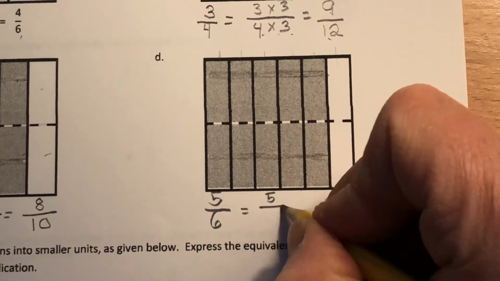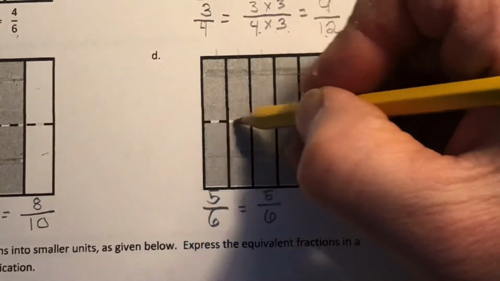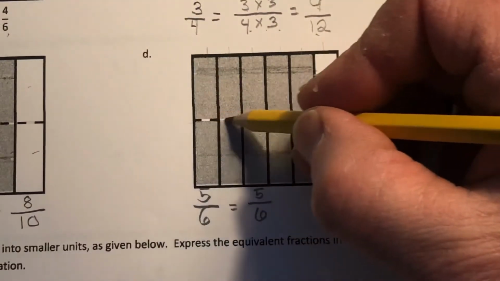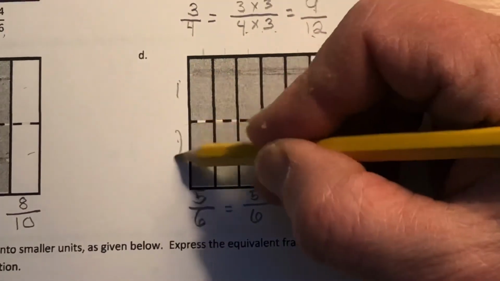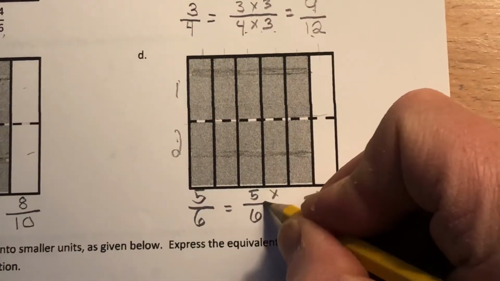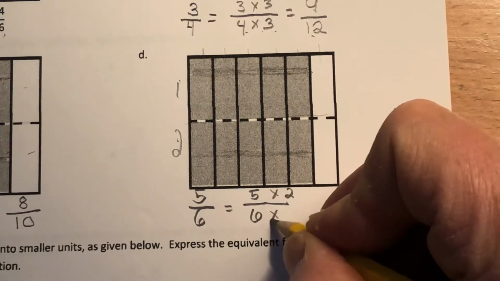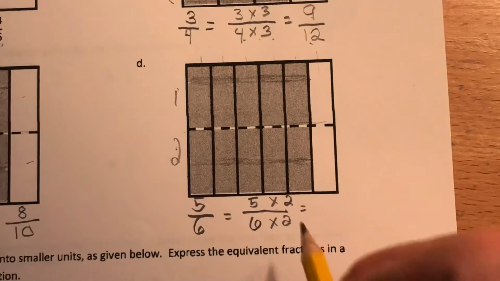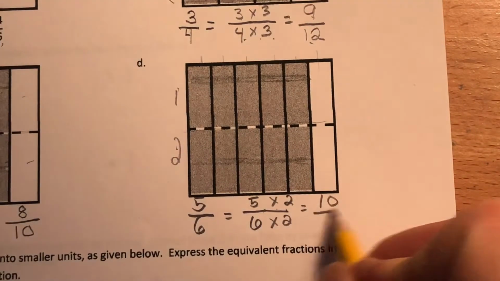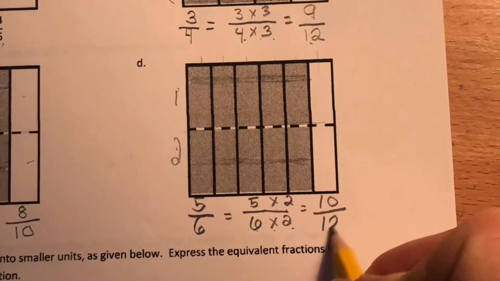They took that 5/6 and they multiplied it. Okay, they decomposed it down into 2 rows. See that? 1 row, 2 rows. So they multiplied all of this by 2. So 5 times 2, that'd be 10. And 6 times 2 would be 12.